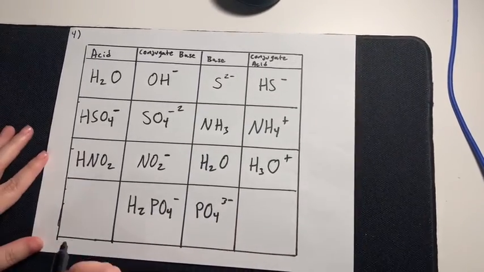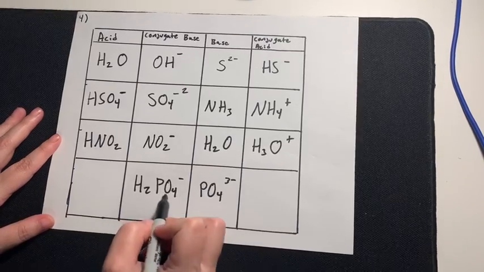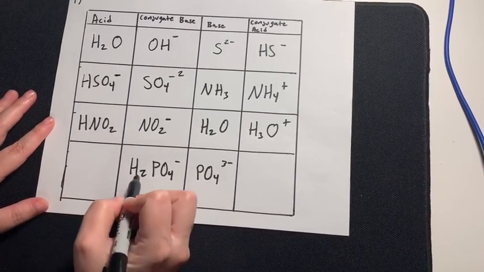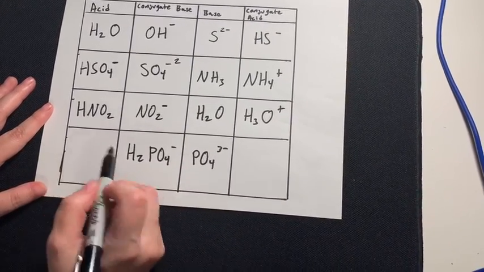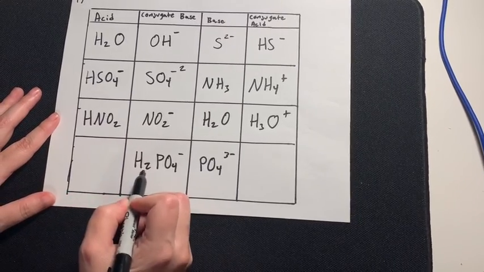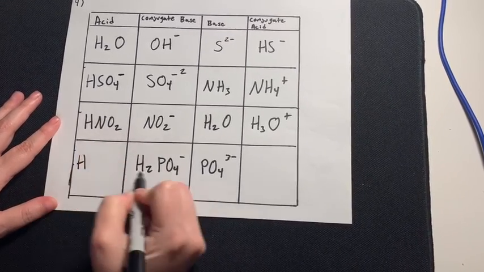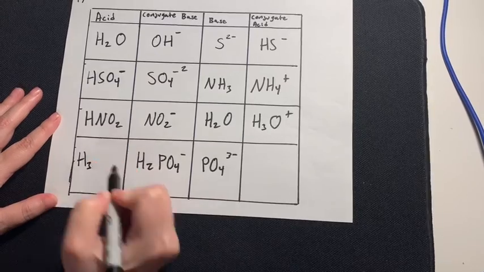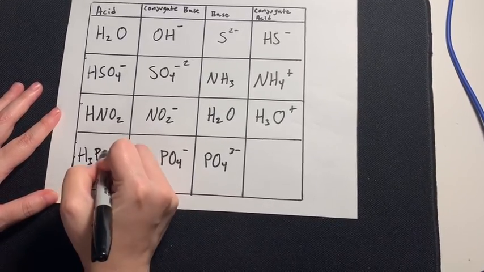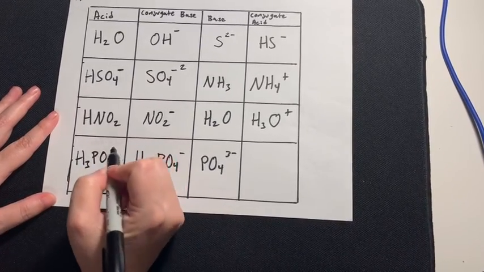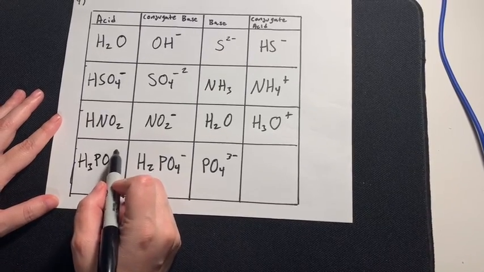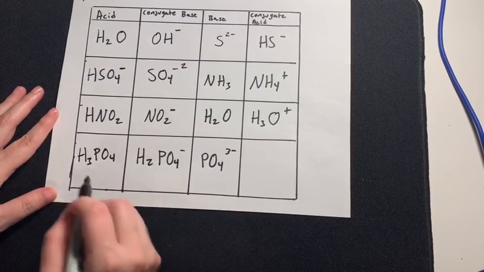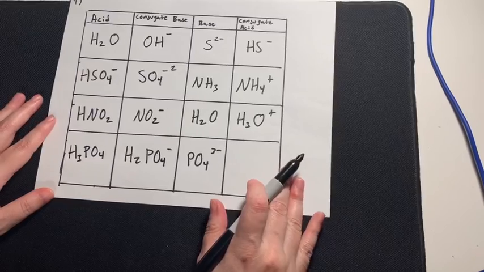So the last one that we're going to do here is we have the conjugate base, and we know the acid has to be able to give an H plus. So here it has an H2, but our acid's going to need H3, PO4, and that makes it neutral, because that positive and that negative will make it neutral. So there's a neutral charge there.